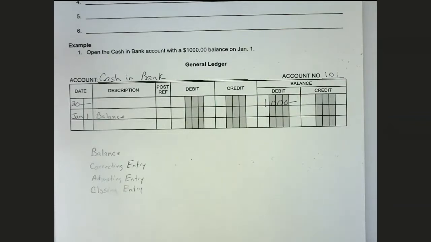Can there be credits to cash and bank over here? Yes, because we can pay out money, right? This is reflecting or mirroring what we did in the journal. But cash and bank should only have a debit balance. You should never have anything over here in the credit column, or for any asset, or any expense.